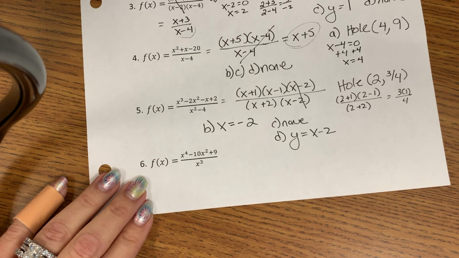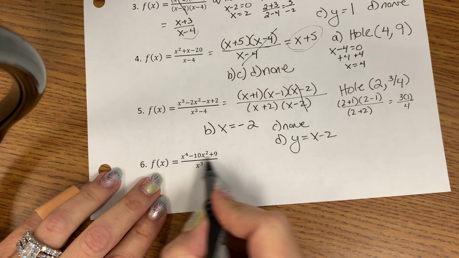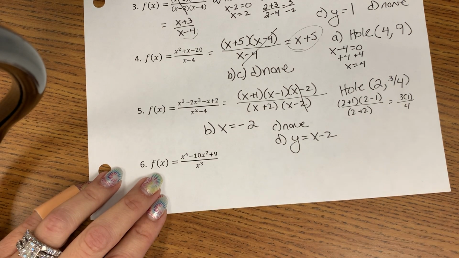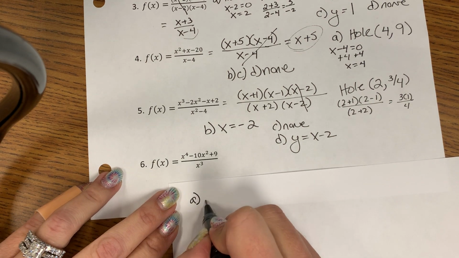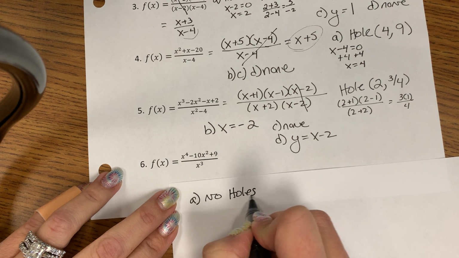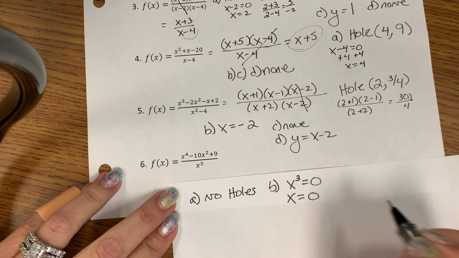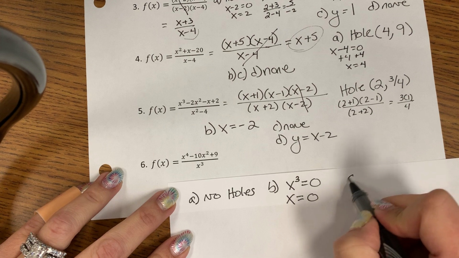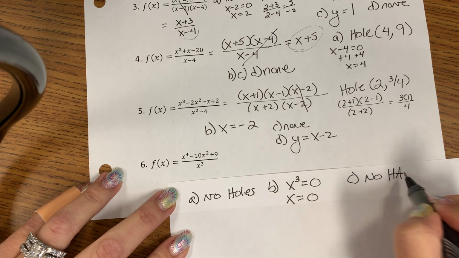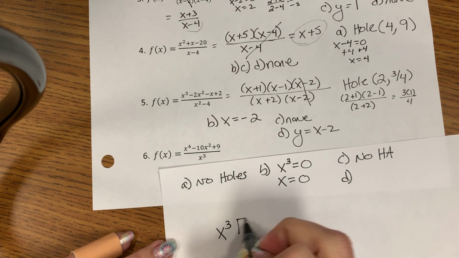And then last but not least, I know that nothing from my numerator will divide away with the denominator. This x cubed, there's no factor of x cubed in the numerator, so I'm not going to bother to factor. For A, there's no holes. For B, when does x cubed equal 0? That's at x equals 0. The numerator degree is bigger than the denominator degree, so there is no horizontal asymptote, but I will have a slant. Here we go for some long division again.